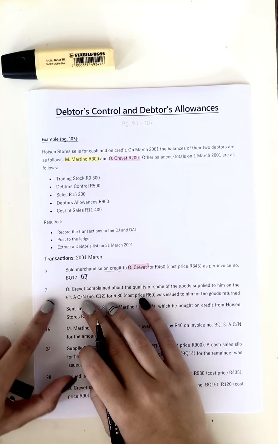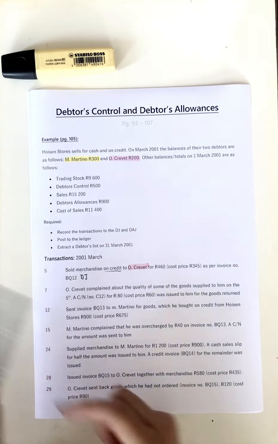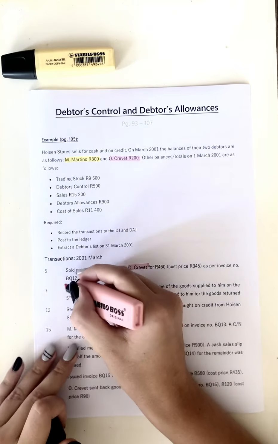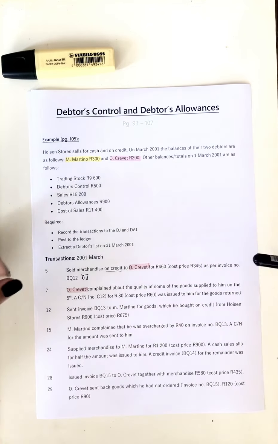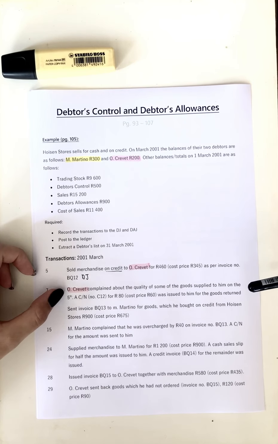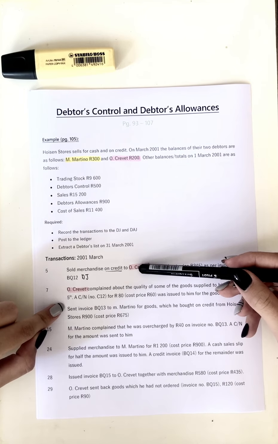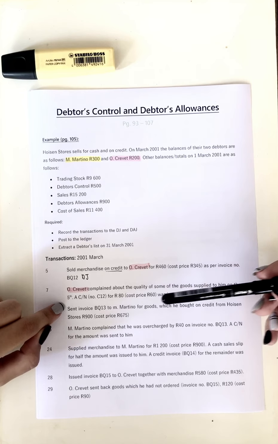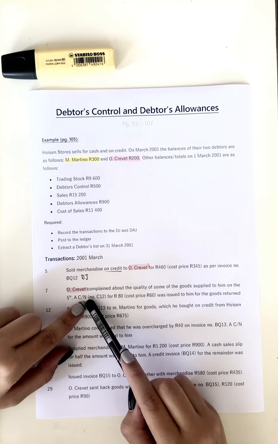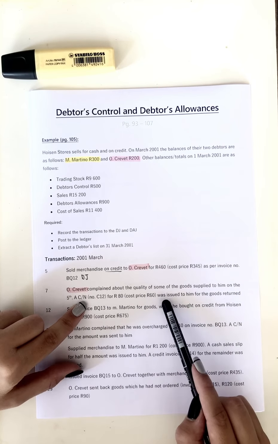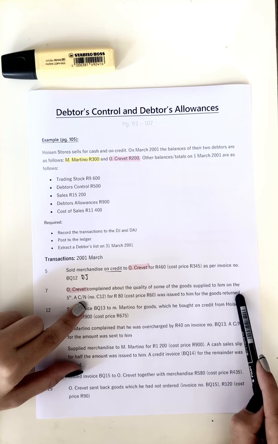The 7th, O. Crevitt, so that was pink, complained about the quality of some of the goods supplied to him on the 5th. So the goods that were supplied to him on the 5th, he's now complaining about them, and he's sent us a debit note. We've approved his debit note, and now we've sent him a credit note for 80 Rand, issued to him for the goods returned.